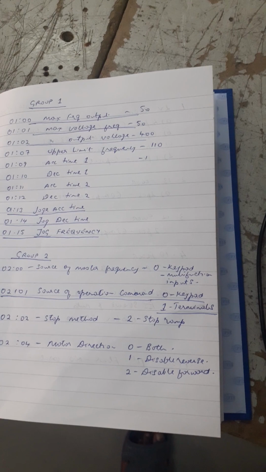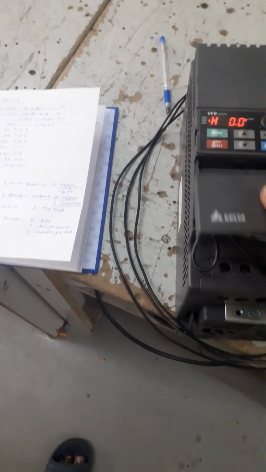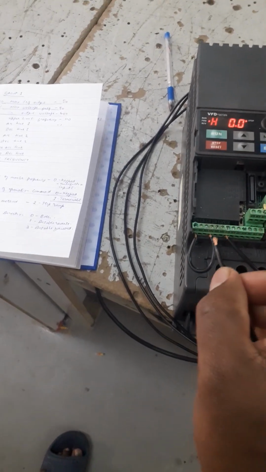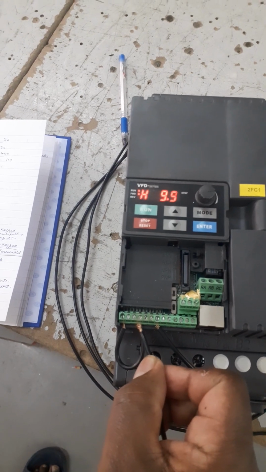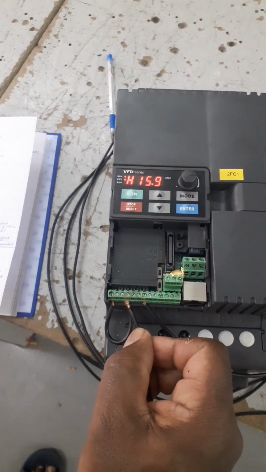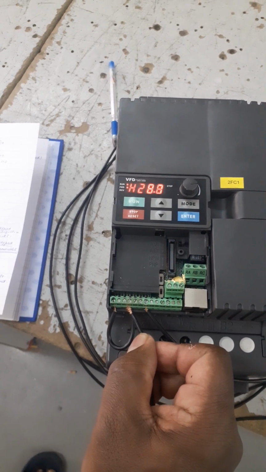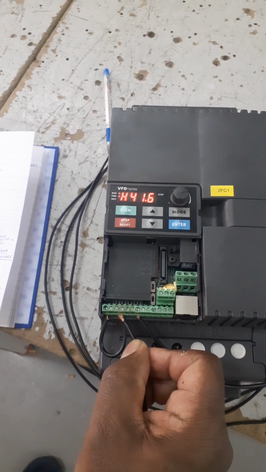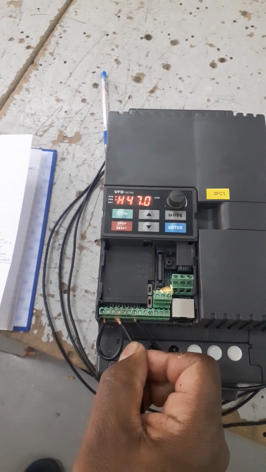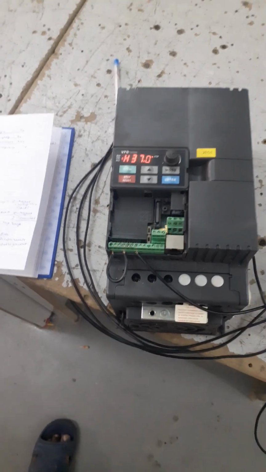I've selected number 1, which will run from here, as I will demonstrate in a minute. You can see it will ramp up until it reaches what I have set inside, which is 47. And when I raise the cable, it will ramp down.